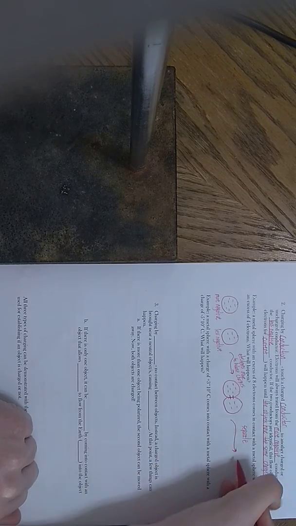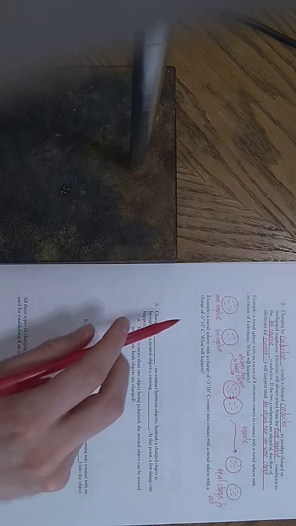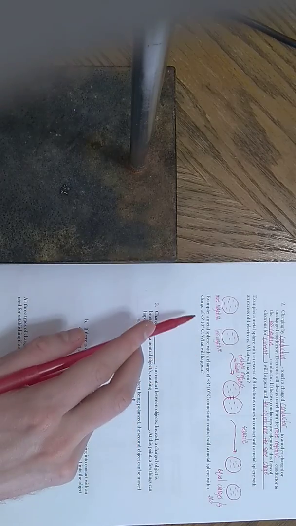If we then separate them once this has occurred, we'll end up with 2 objects with the same charge. They will have equal charges by the end. That is how conduction works. You take 2 objects with different charges, you touch them together, they have to be conductors. Electrons will flow from the more negative object to the less negative object until the charges are equal. So, let me show you another example.